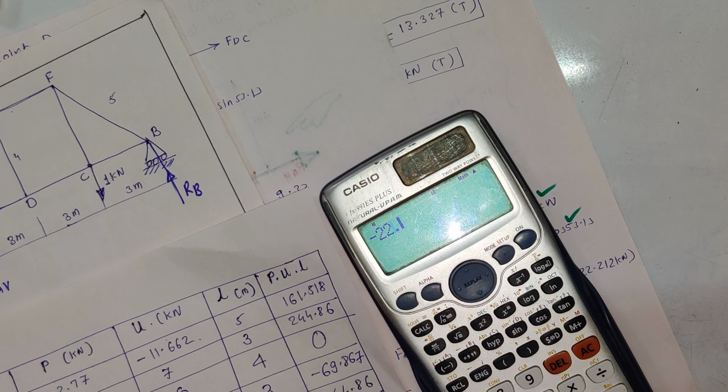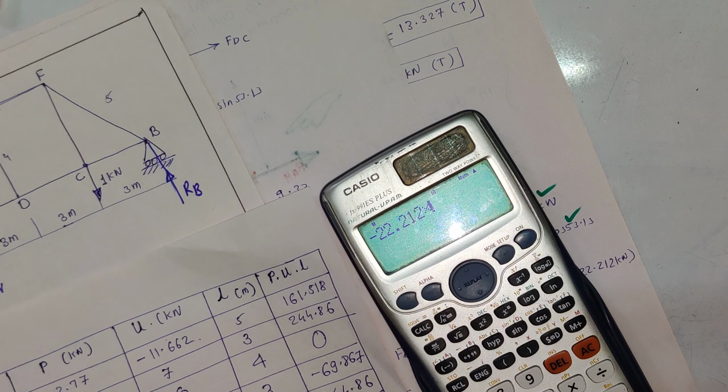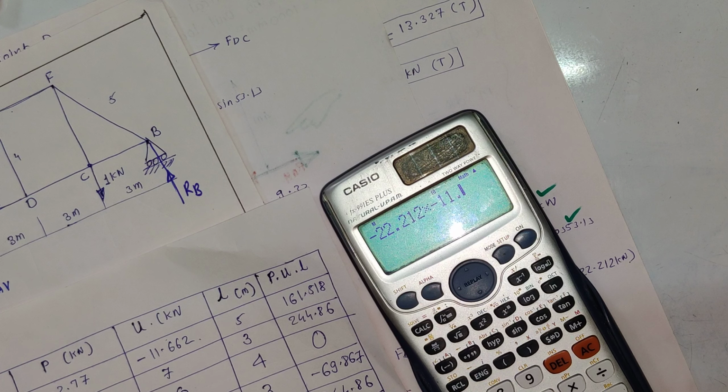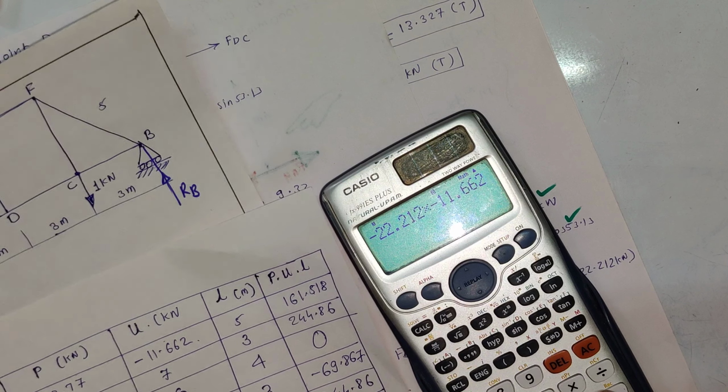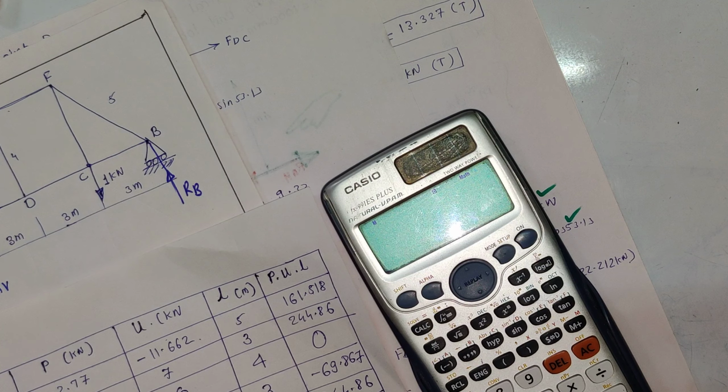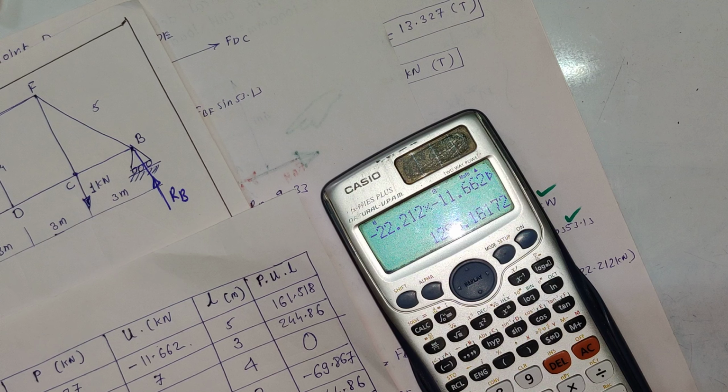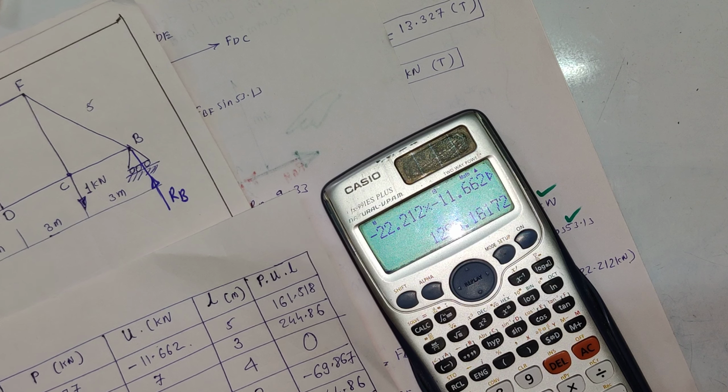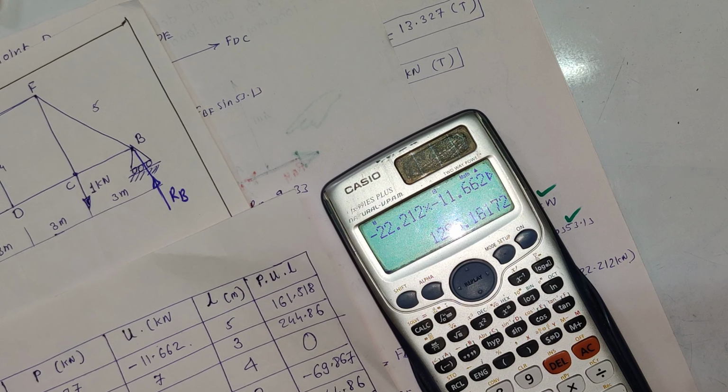Minus 22.212 into minus 11.662 into 5, that is 1295.181.